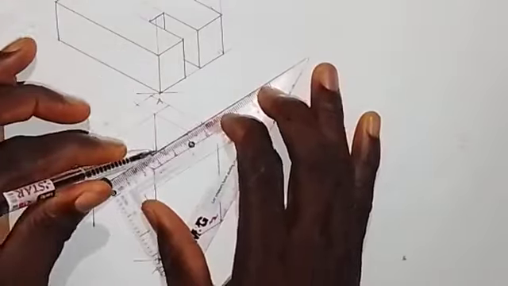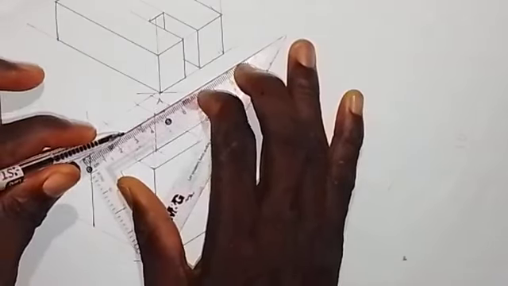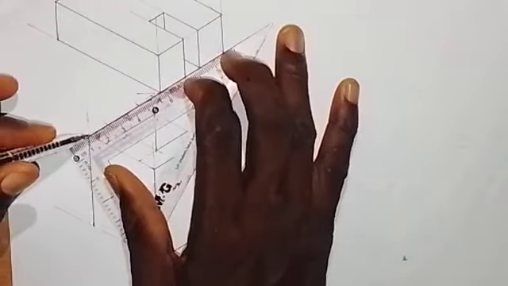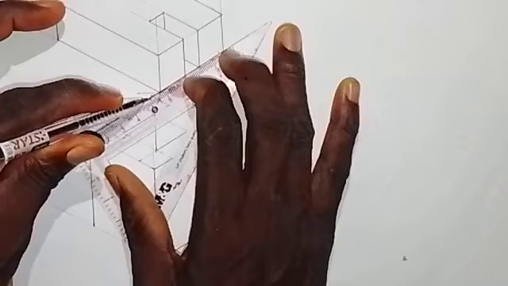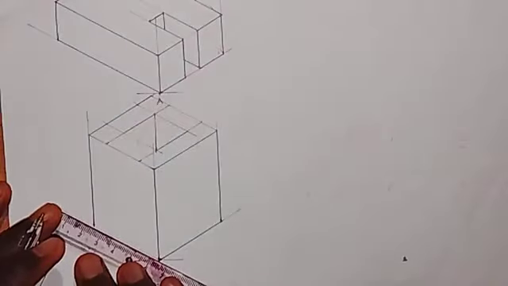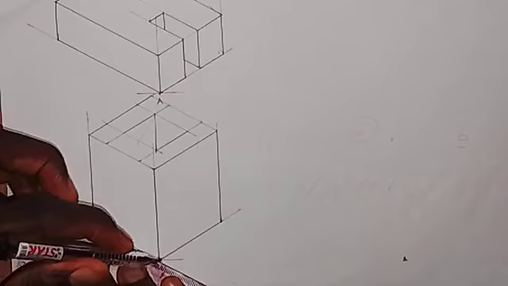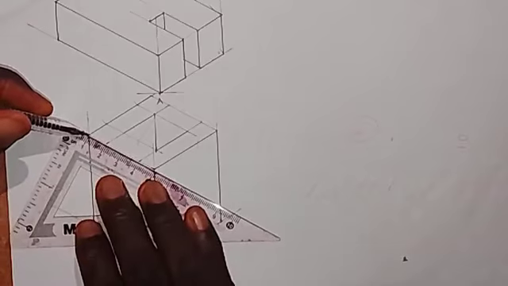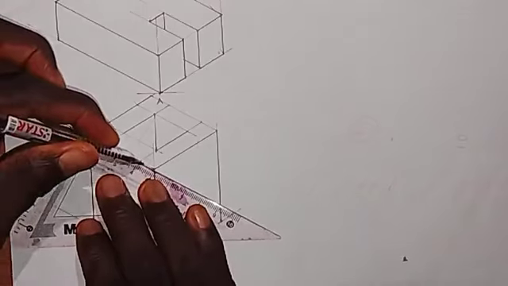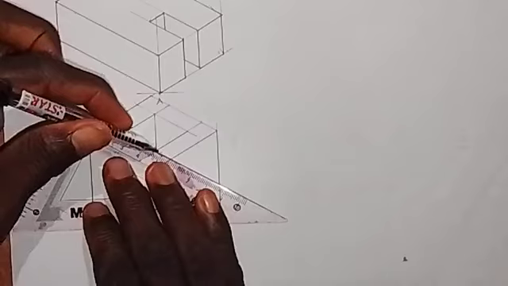This short line, make it a thick line from here to here, and then make this a thick line from here to here, and then this line, from this point to this point, make it a thick line. Then you turn this way, coming here like this, and make this line a thick line from this point to this point. Then up here, make this line a thick line from here to here, and we also make this line a thick line from here to here, looking like this.